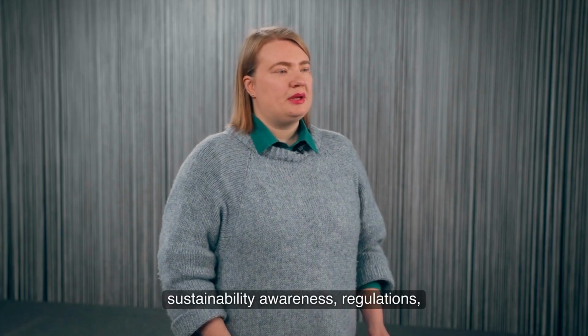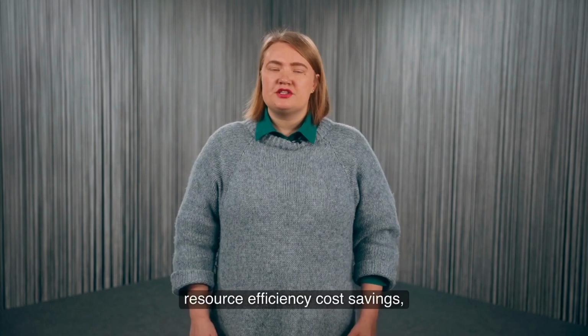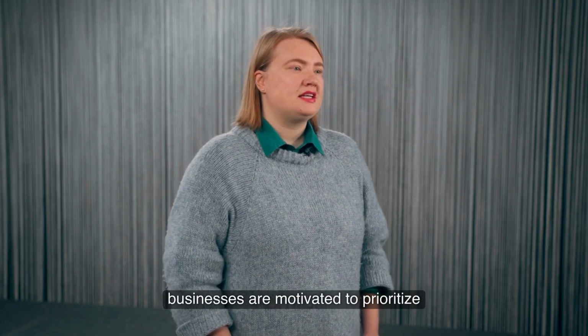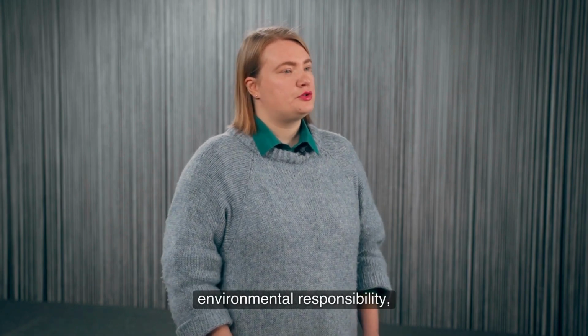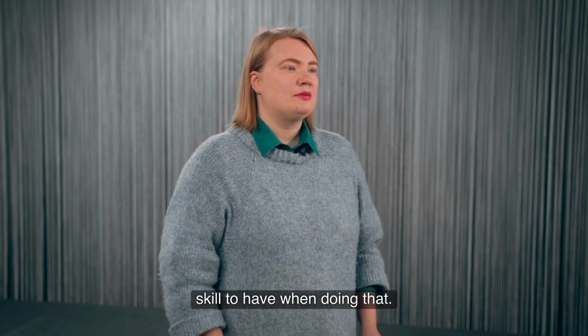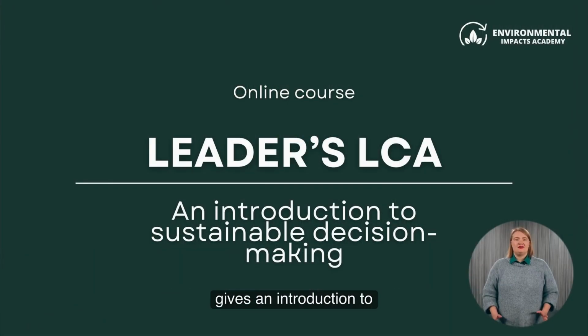With growing sustainability awareness, regulations, consumer demands for eco-friendly products, resource efficiency cost savings, and recognition of long-term risks, businesses are motivated to prioritize environmental responsibility, and knowing life cycle assessment is a key skill to have when doing that. Leaders LCA is an online course that gives an introduction to sustainable decision-making.